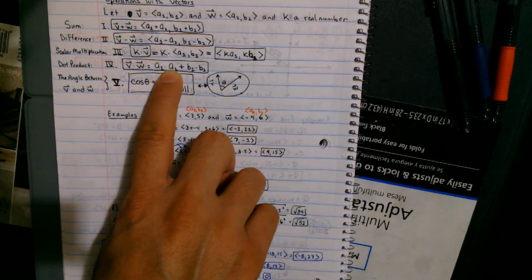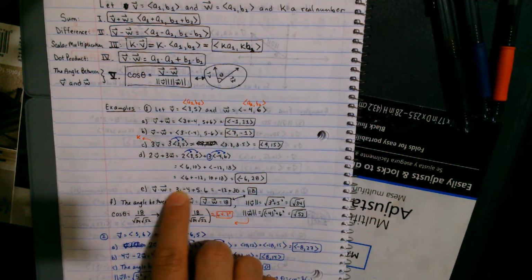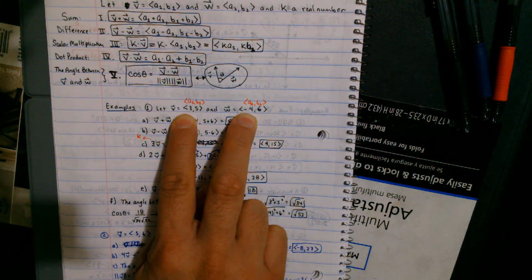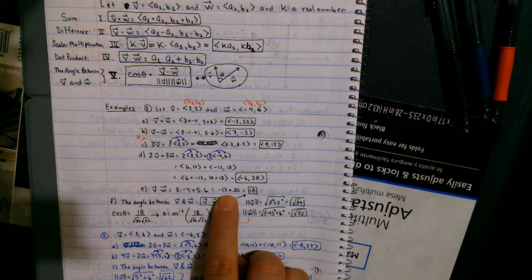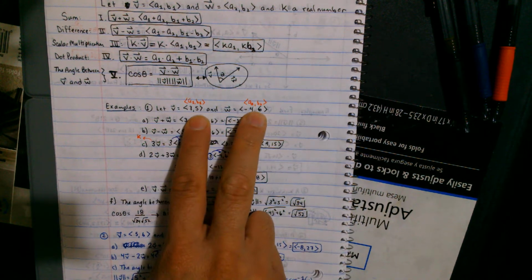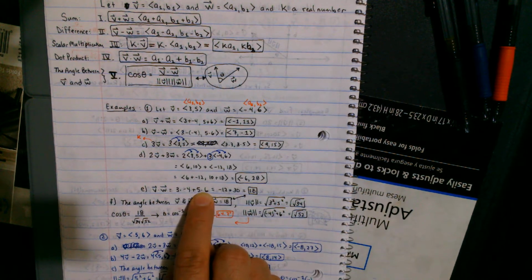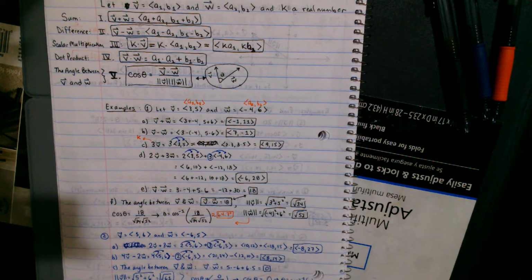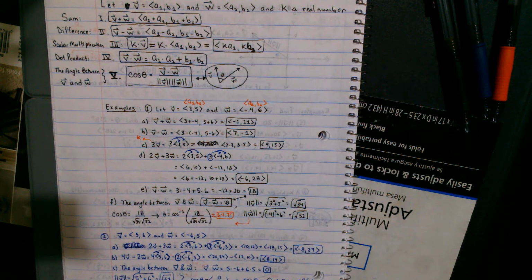Dot product. Take the first number of each and multiply. So 3 times negative 4 is negative 12. And the second number of each, 5 times 6. That's 30. So negative 12 plus 30 is 18. And that's all it's asking. Just find the dot product.